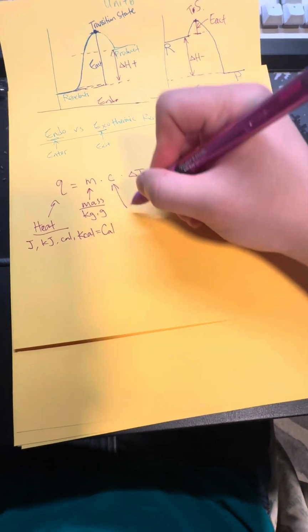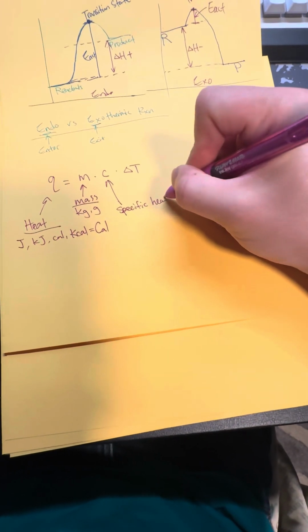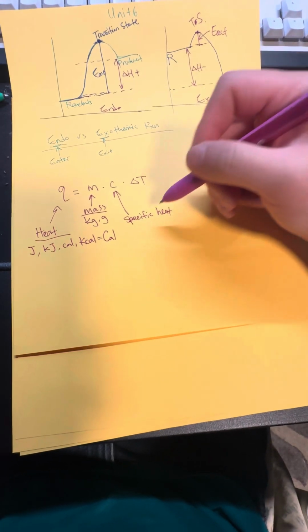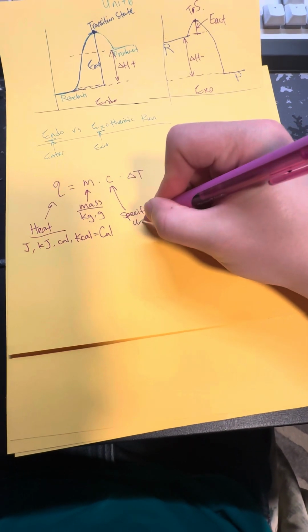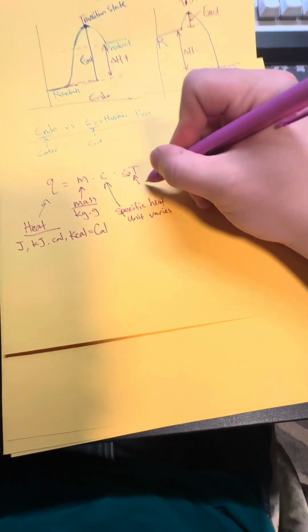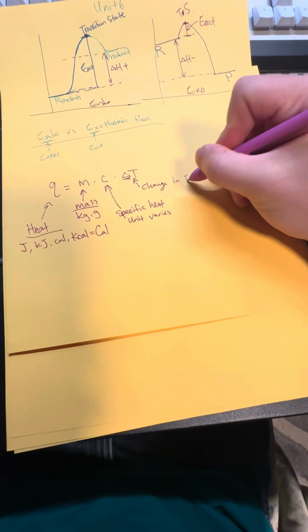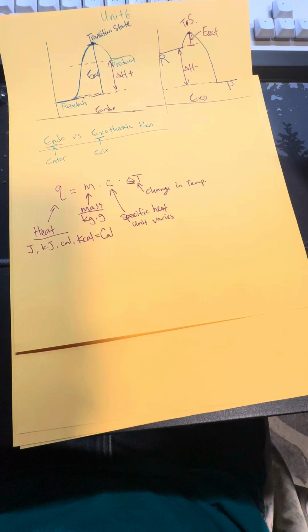Specific heat is C. This one depends on what the other units are, okay? So the unit will vary. And then our delta T. Remember, delta is change, and T is temperature, so change in temperature. So that's our overall equation for this. Remember this triangle, okay?